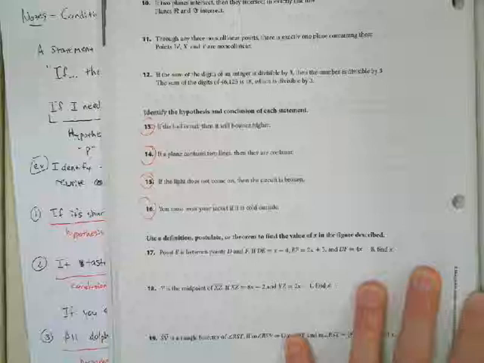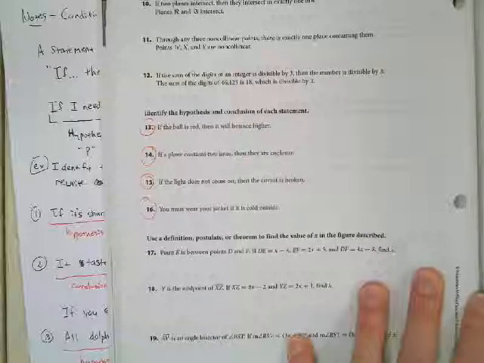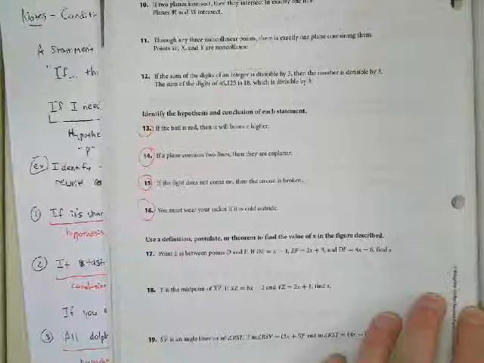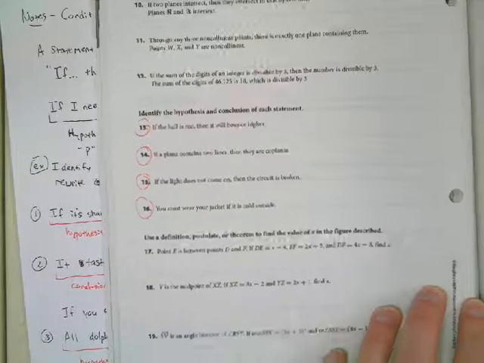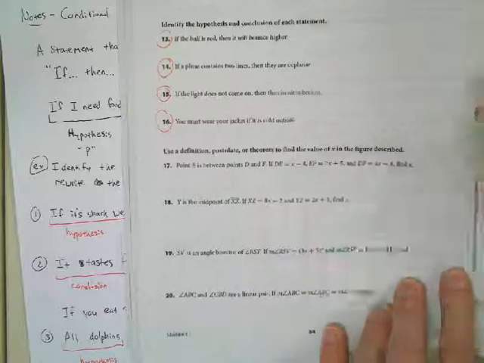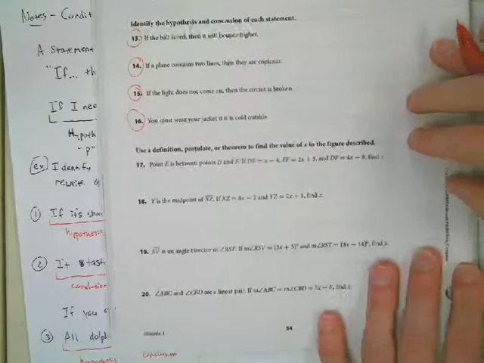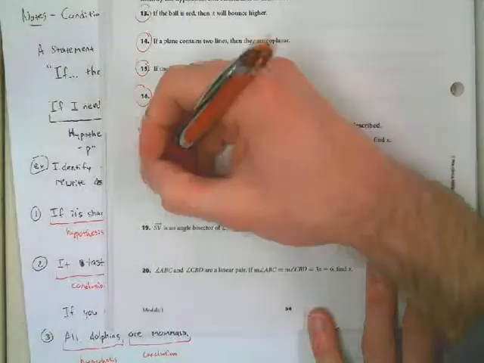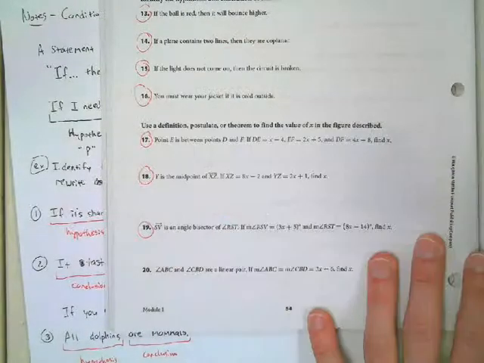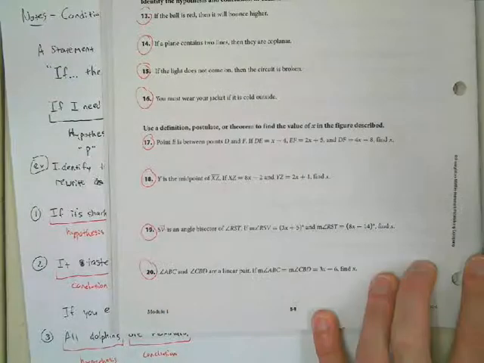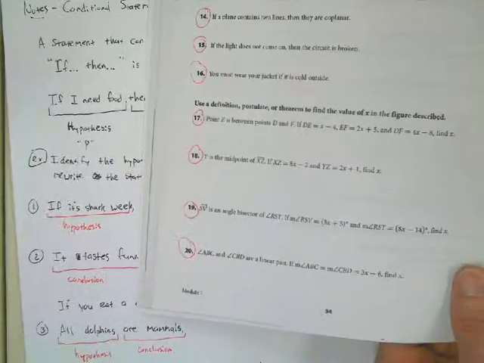And then for some additional practice, getting us ready for this test, I'm going to give you some of these review-style questions: 17, 18, 19, and 20, why not? And then 21 and 22. So basically 13 to 22 is what I'm going to give you for your assignment.